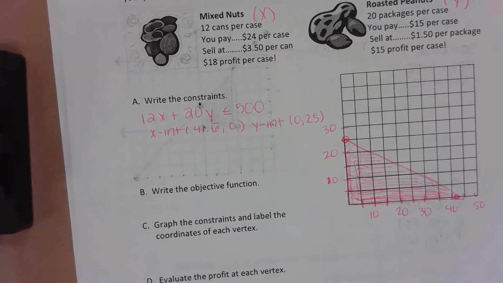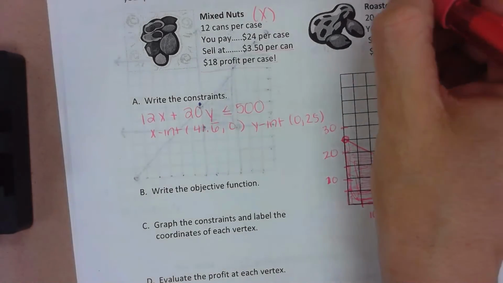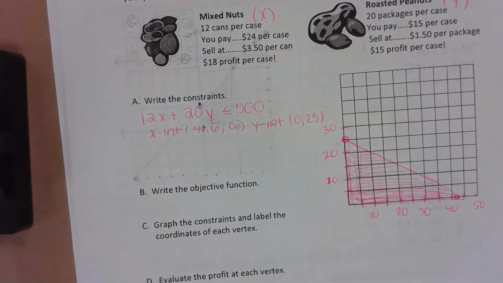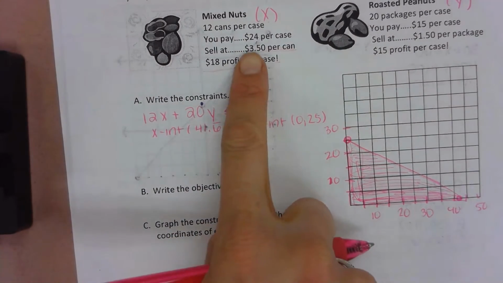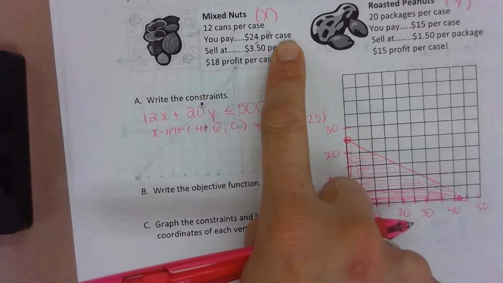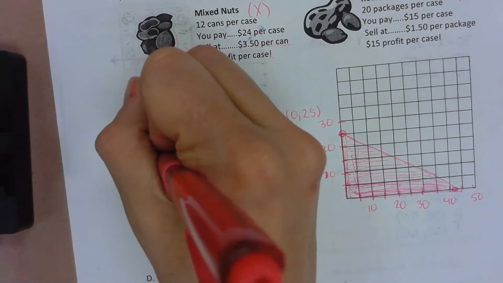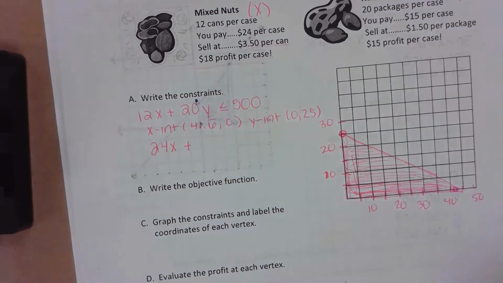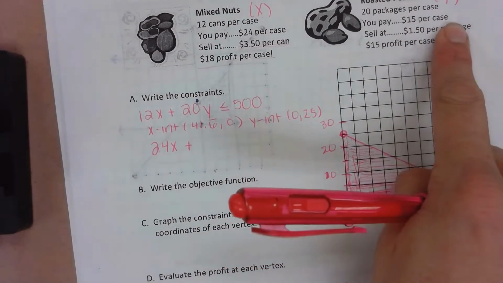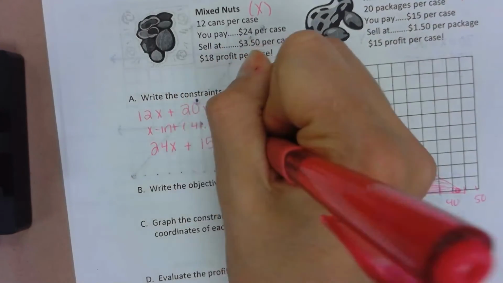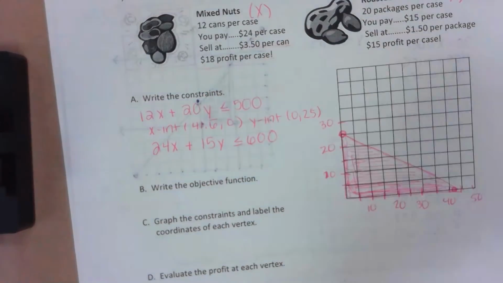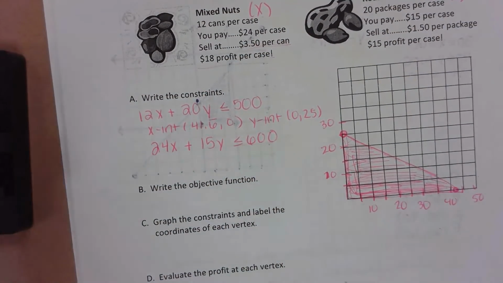I have no more than $600. So now I have to talk about the amount of cost in terms of $600. If I pay 24 per case, and X represents the number of cases, then I have 24X plus 15 per case at Y, and I have to once again be less than or equal to 600. So that's going to be my second inequality involving the amount of money I can spend.